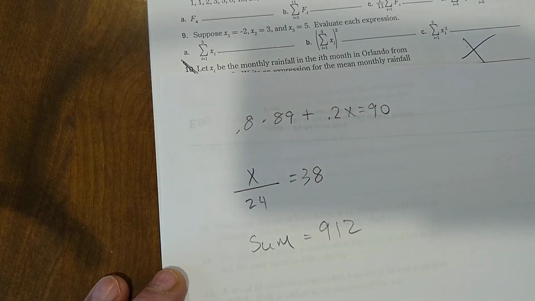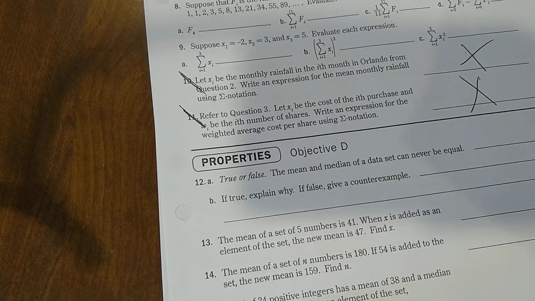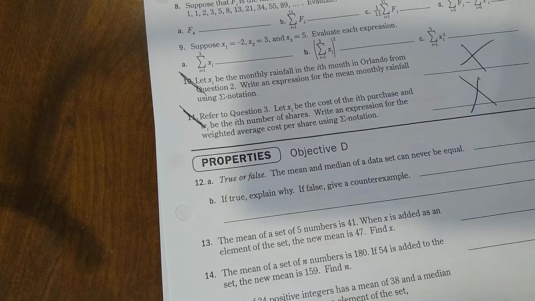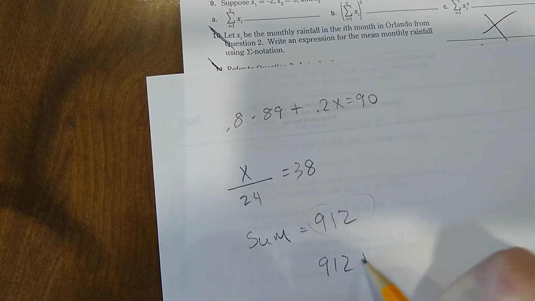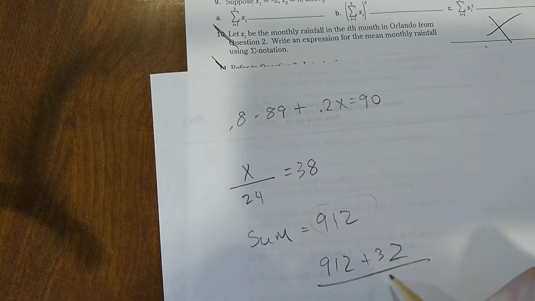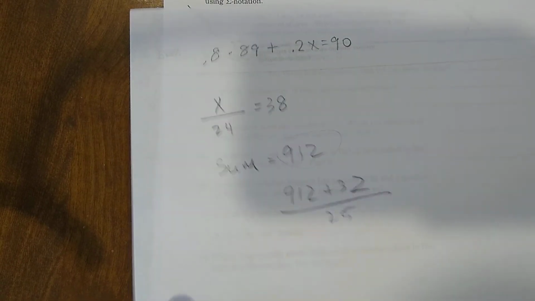Now, what are those numbers? We don't know. We just know that when you add them up, you get 912. All right, now we're going to add the number 32 to this set. So we're going to take that sum of 912, add 32, and then we can divide by 25 because now there's 25 numbers in the set, and you can find your new mean.